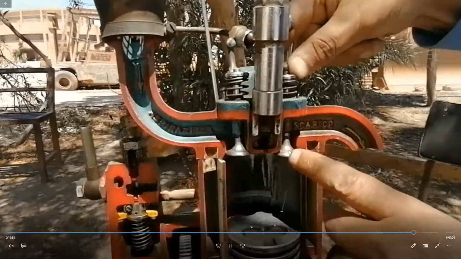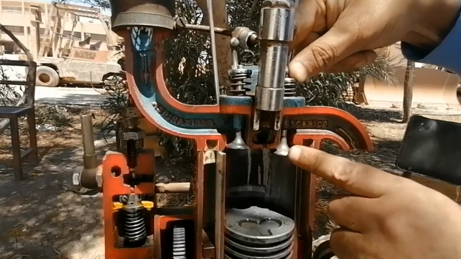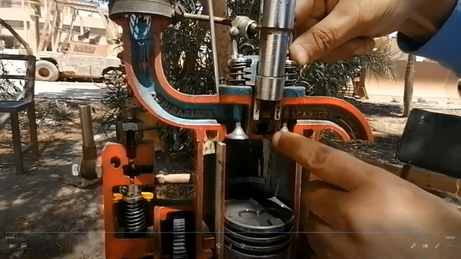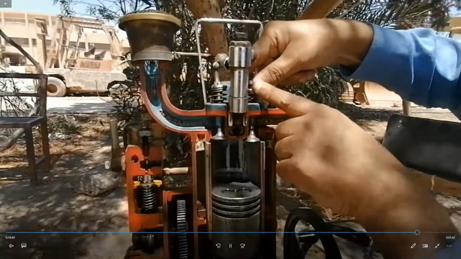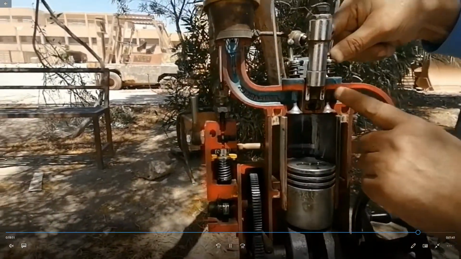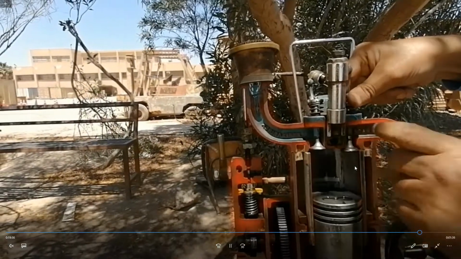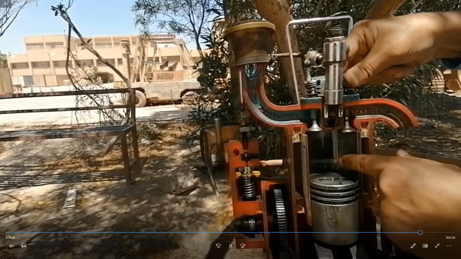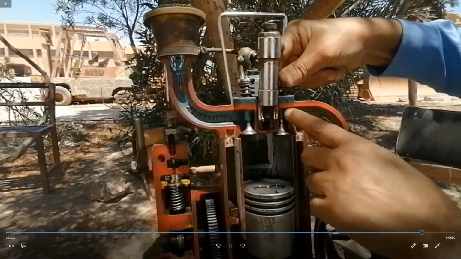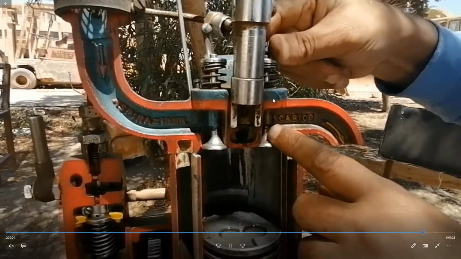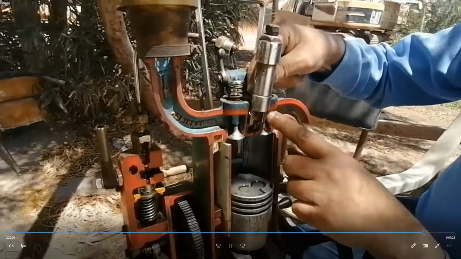So this is the bad effect of excessive clearance for the exhaust: it makes carbon here, spoils the disc of the valve itself, and burns the oil seal here. So it's very important to have a good adjustment. Here the exhaust comes, this is the oil seal here, but the exhaust can pass up.